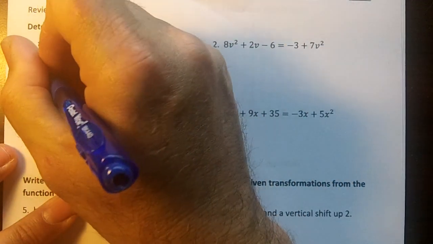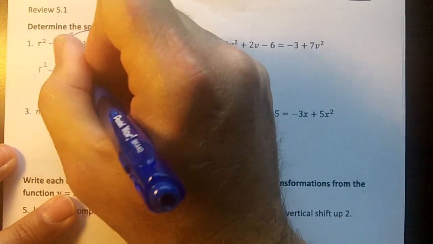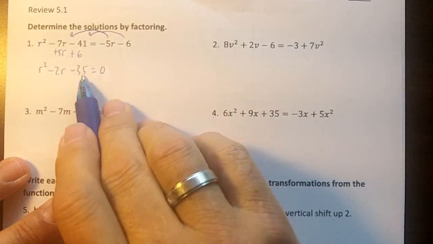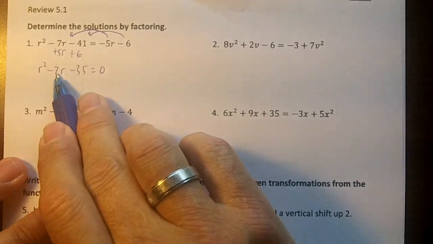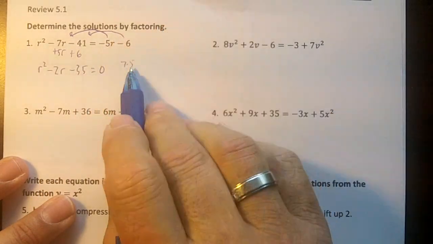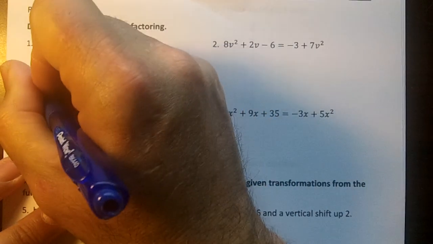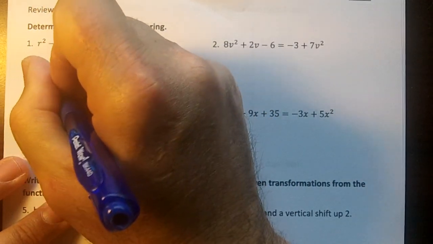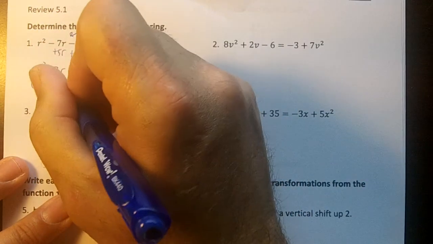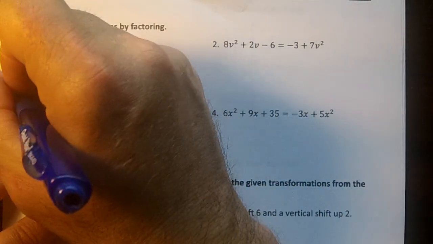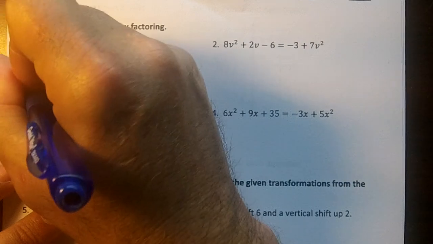That's going to turn into r squared minus 2r minus 35 equals 0. The factors of 35 that subtract to give you 2 are 7 times 5. So we're going to use 7 times 5 to factor this. So it's going to be (r, drop this sign, minus 7)(r plus 5), right? Equals 0. Remember, these are my factors, right?